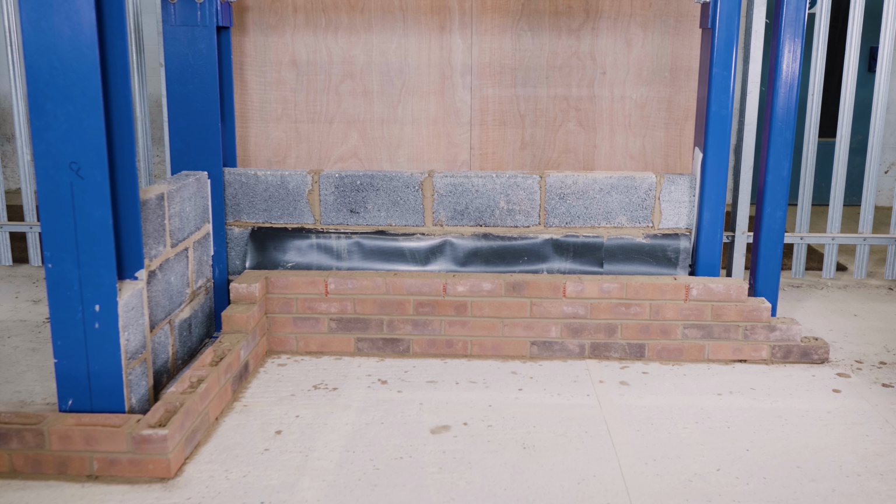As you can see from the finished result, Ian can be very proud of his work. This cavity tray would be effective at deflecting any moisture out of the cavity via the weep holes, and now it would be a case of replicating this around the entire building to the same high standard.